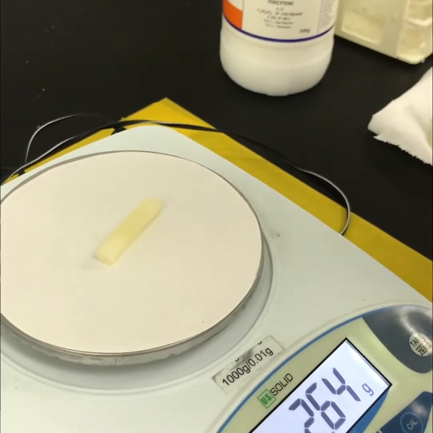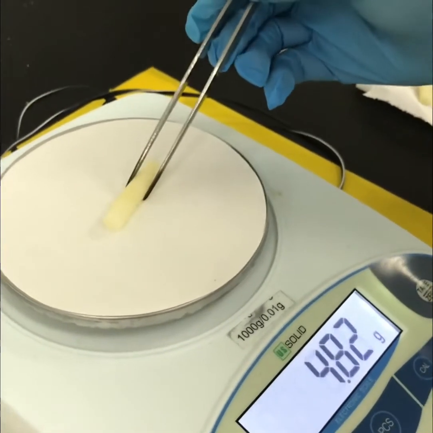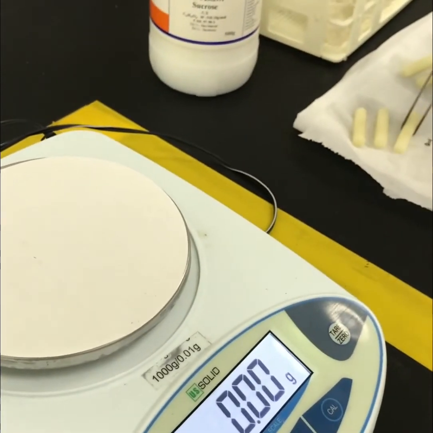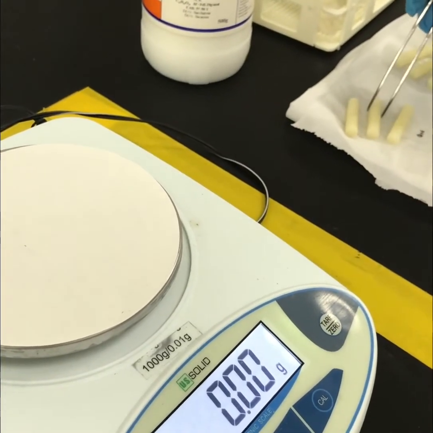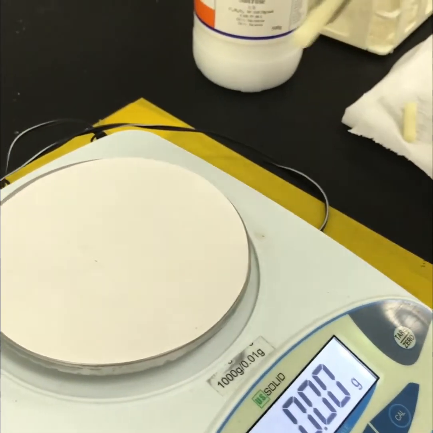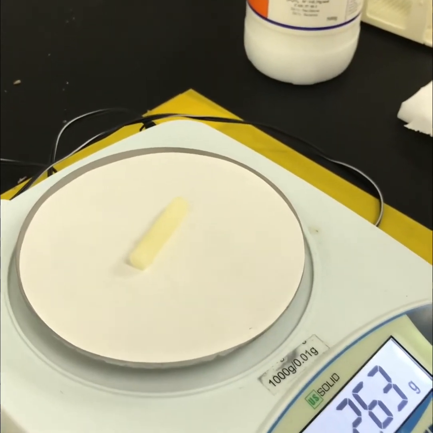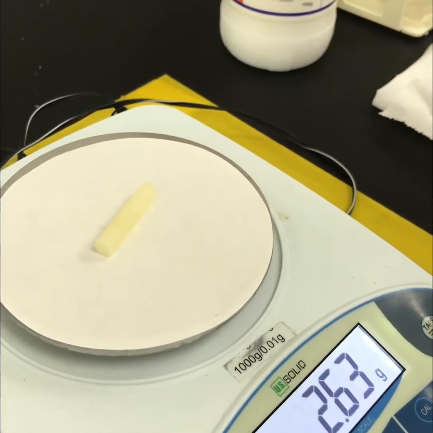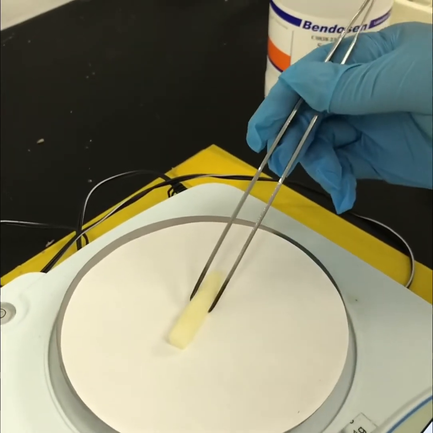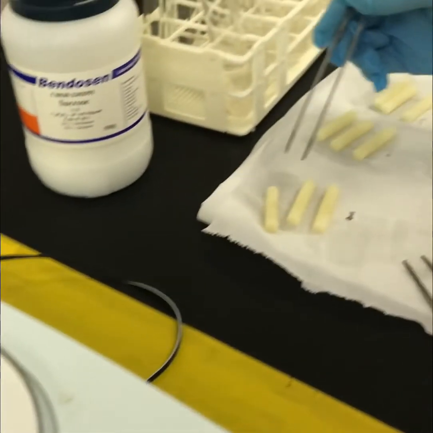From the graph obtained in step 6, determine the sucrose concentration which is isotonic to potato cells. Based on the values given in table 3.2, draw a standard graph of osmotic pressure against the molarity of sucrose solution. From the graph obtained in step 8, determine the osmotic pressure of potato cells in atmospheric unit.